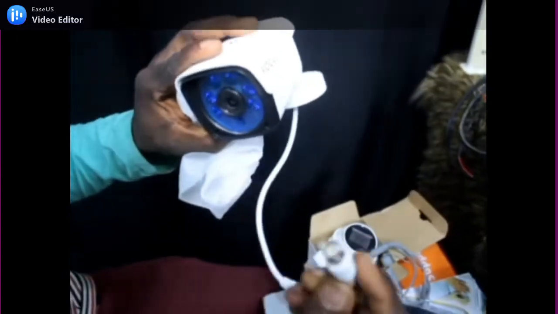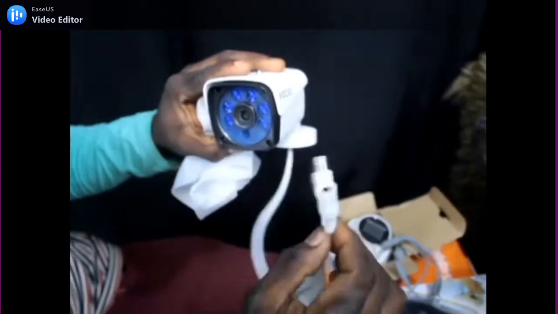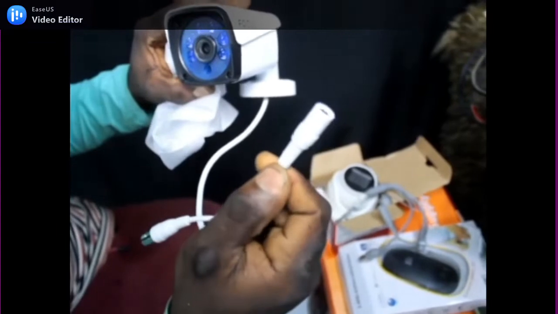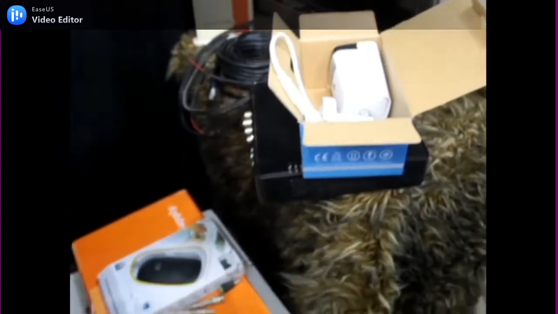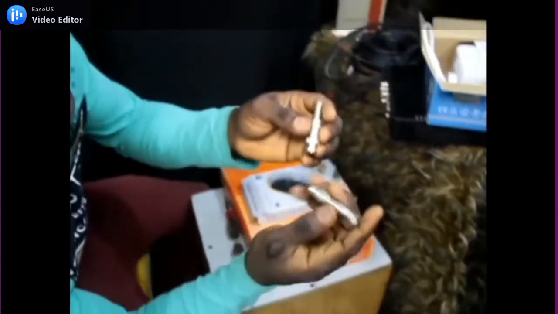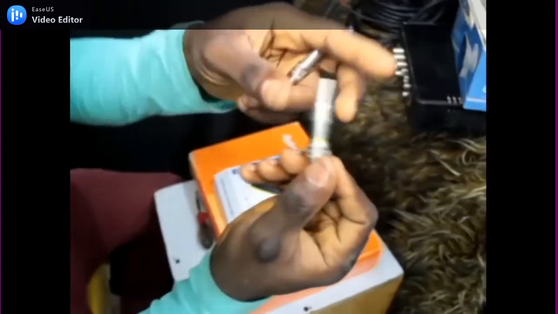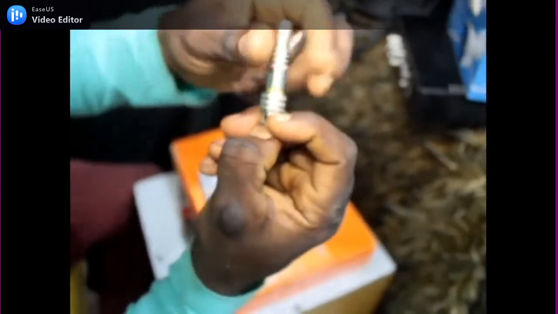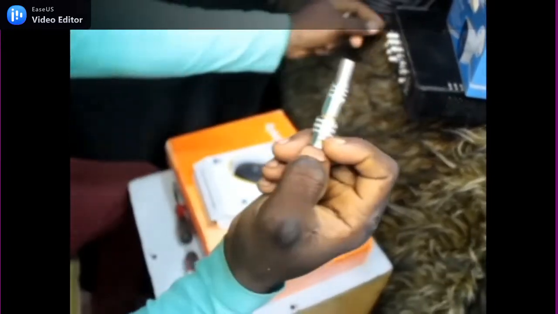As we can see, this is a BNC connector for signal, and this is a 12 volts power for powering the camera. And also here we have our BNC connector to connect the cable from the camera point to the digital video recorder point.